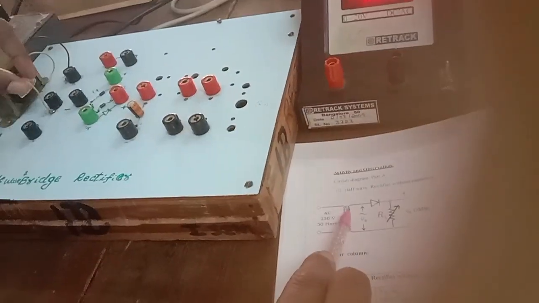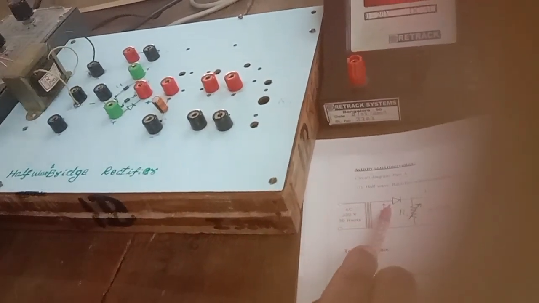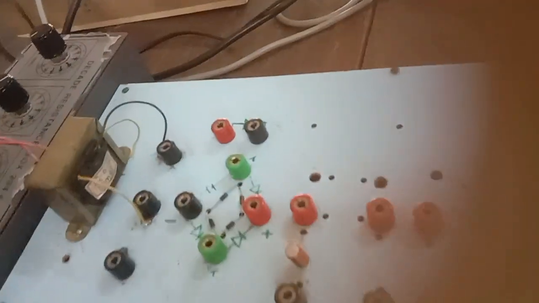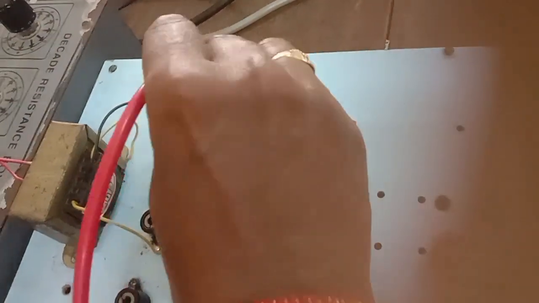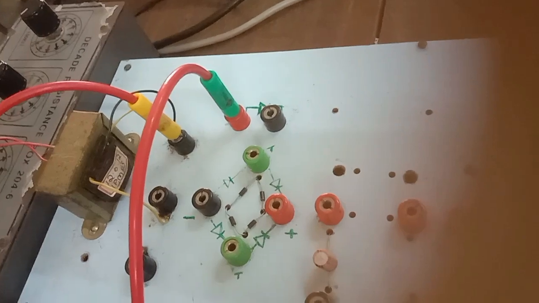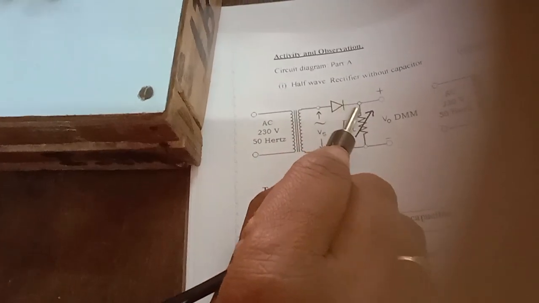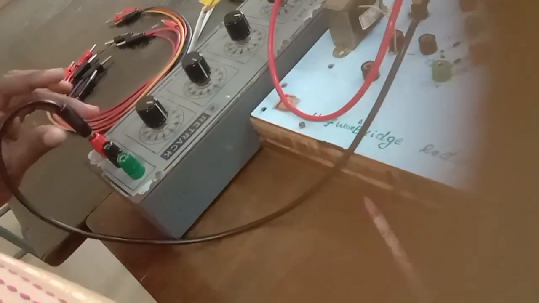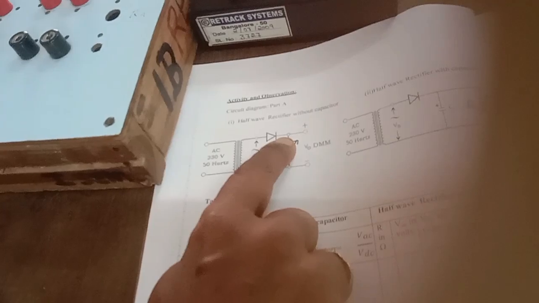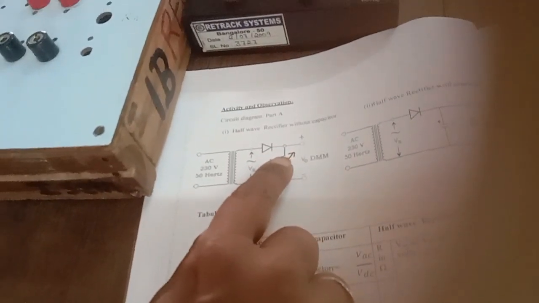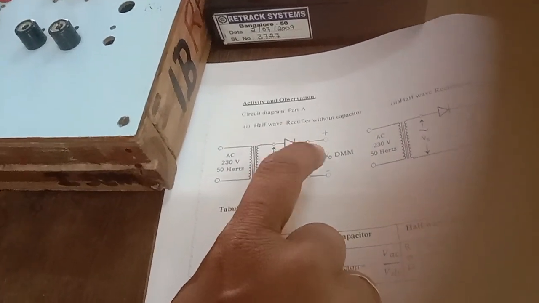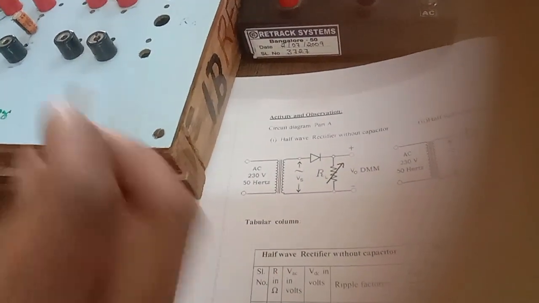these two ends, first end is connected to the positive of the diode. Next, the negative of this is connected to the load resistance. Negative of this is connected to the resistance box, and from the end where the negative and the load resistance are connected, we have to connect it to the voltmeter.